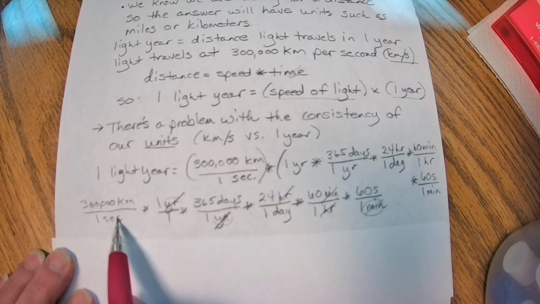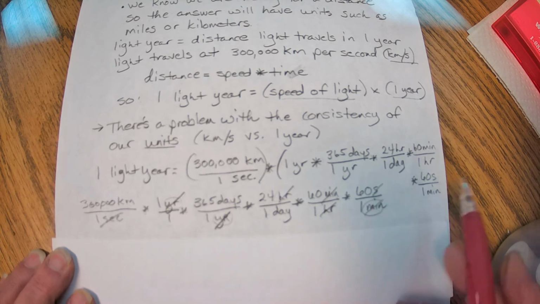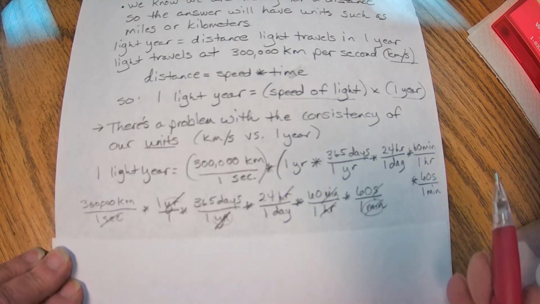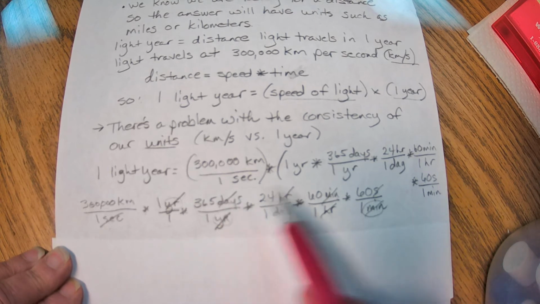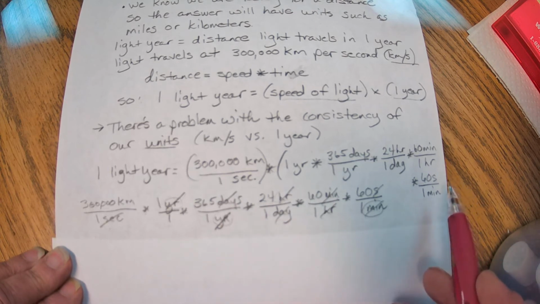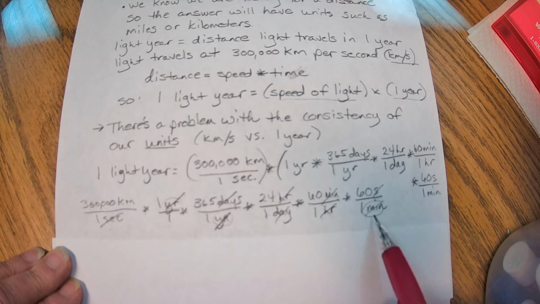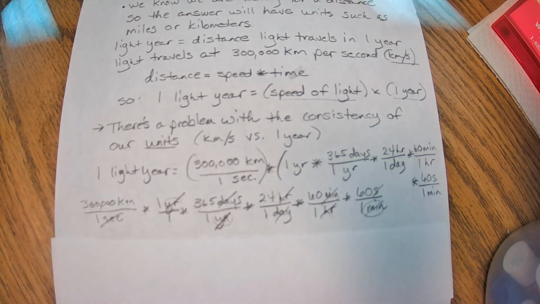And here's a second, and there's a second, so I need to cross those off. Days will cancel days. And notice that the only thing left on the numerator or the denominator is 1. So I don't even have to consider that. My answer is not going to be a fraction.